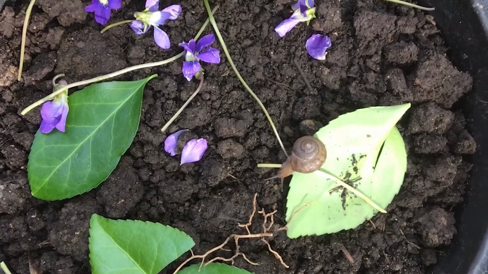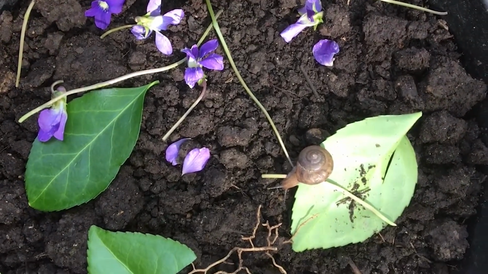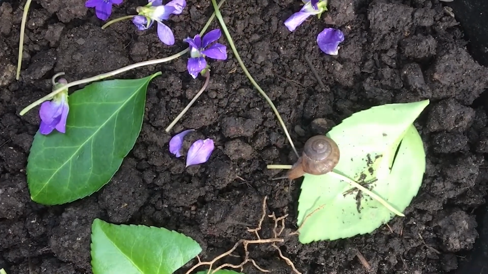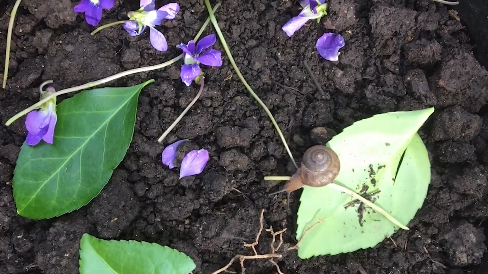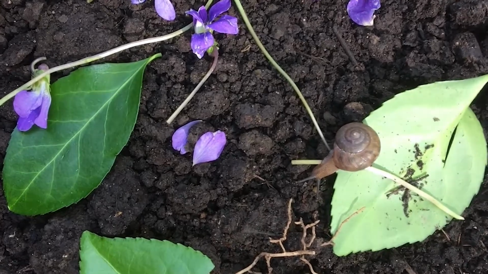There's our snail in his new temporary habitat. So we can bring him inside and observe him for a few days, and then we'll put him back in the garden where we found him.